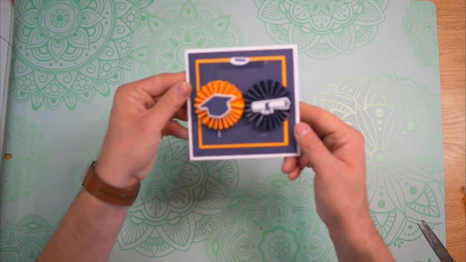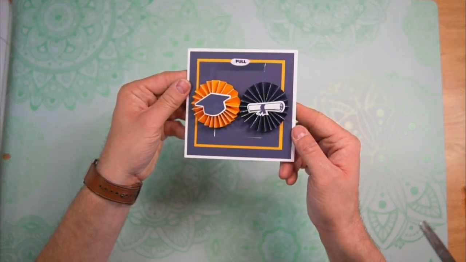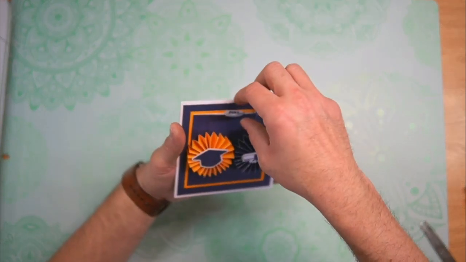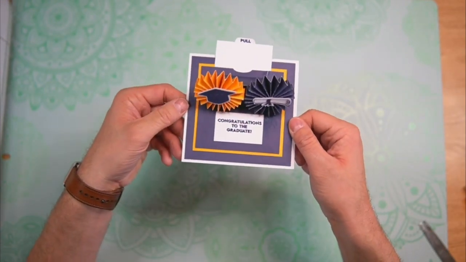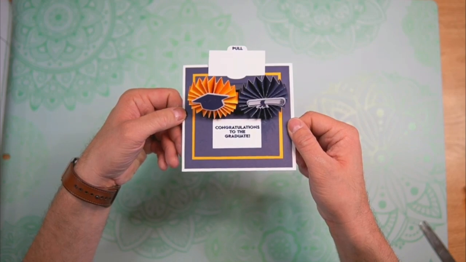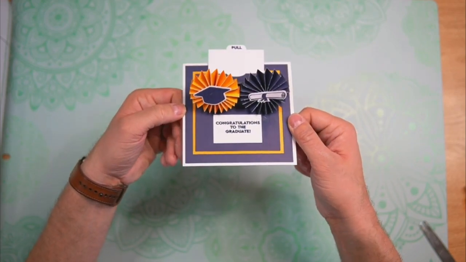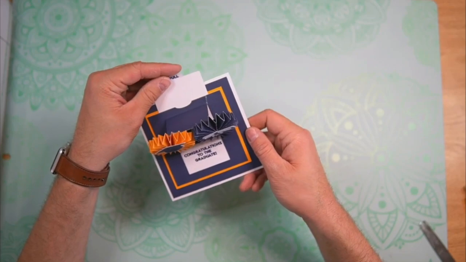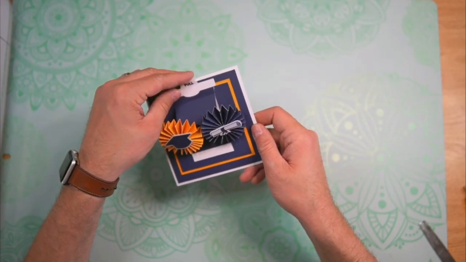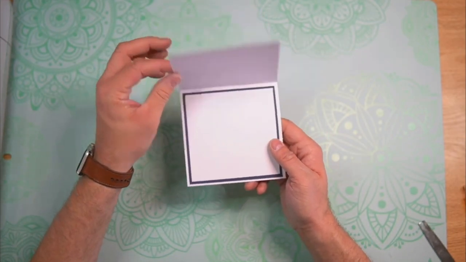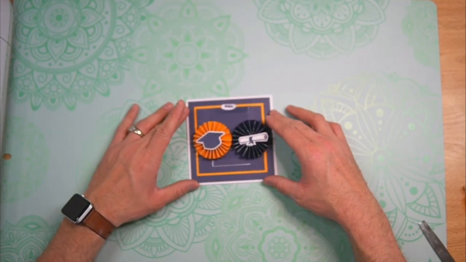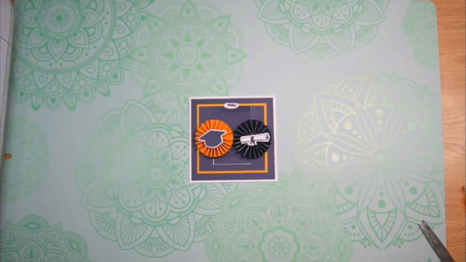And here is our completed graduation slider card. Pull up on the tab, and it says congratulations to the graduate. Super cool, super 3D. And then on the inside is the spot for your message. Very, very cool. How fun was this card? Not too hard to make either.